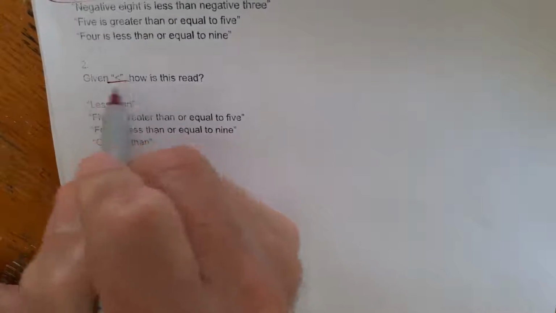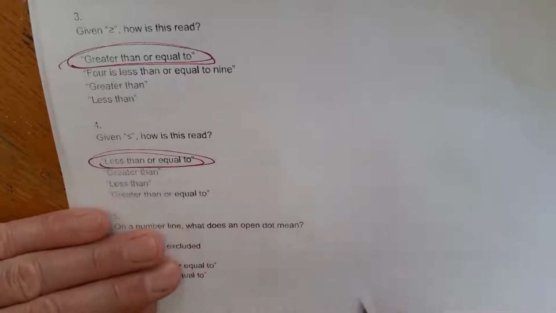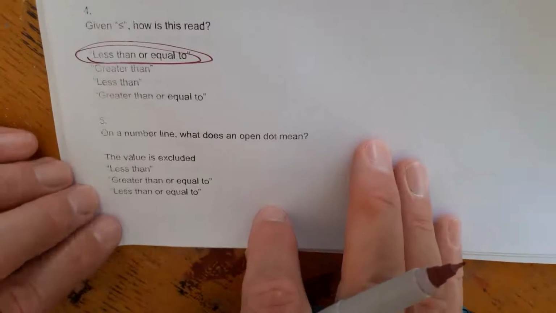All right, let's go quickly through these. This means greater than. This means less than. This means greater than or equal to. This one's less than or equal to. And I'm only going so quickly, you guys, because they've been on every lesson so far. So go back and watch the others if you haven't already.